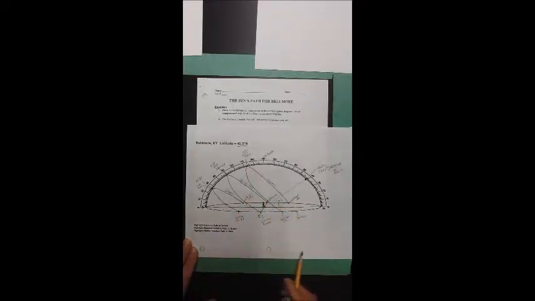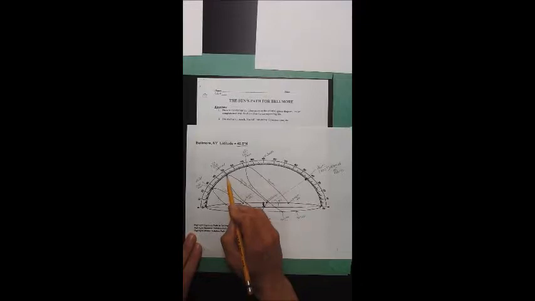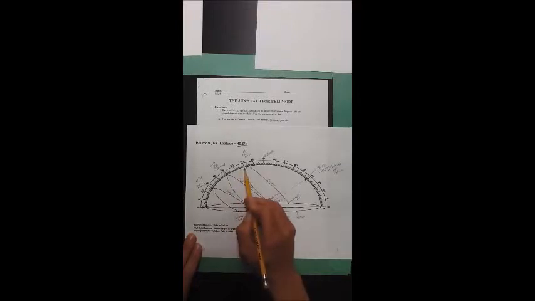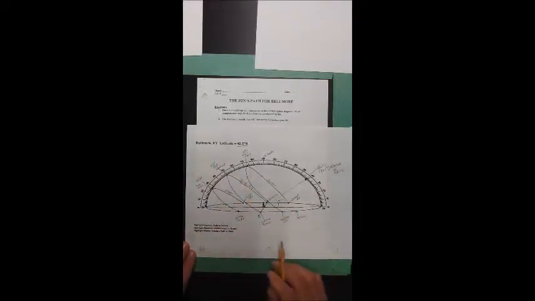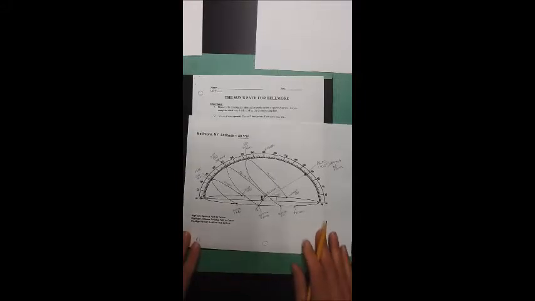So if I had to eyeball this, they would probably give you plus or minus 2 degrees for your answer if this was a free response on the Regents exam, but I'd say probably 49. Okay, this would be like 26 and a half, and I would get 72.5 degrees for this.